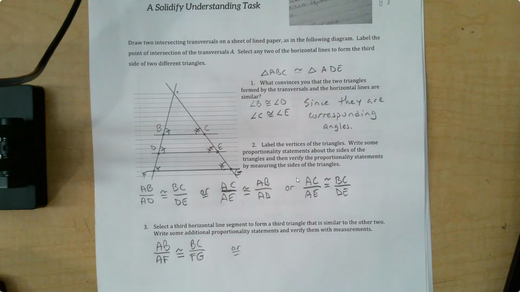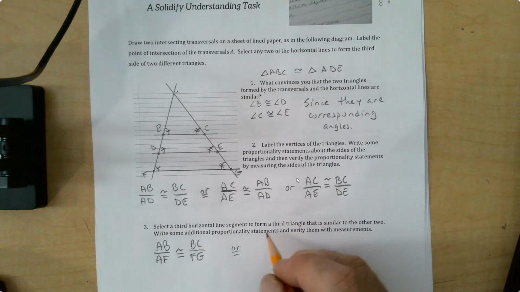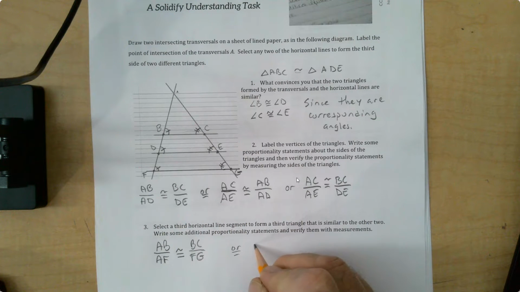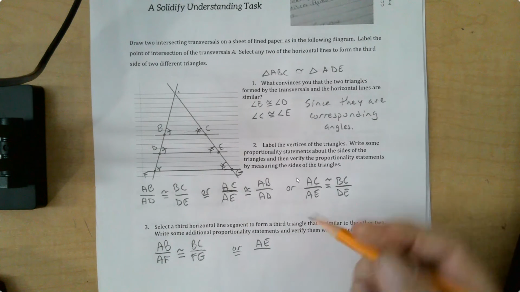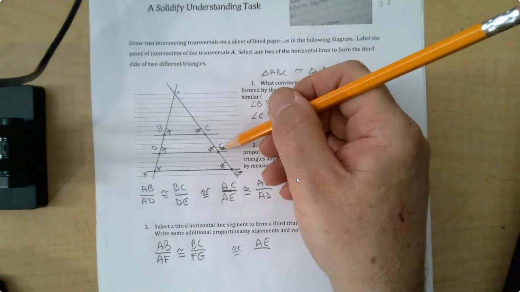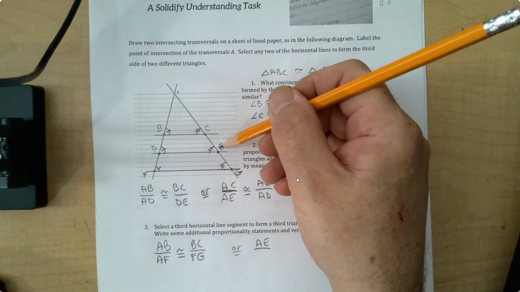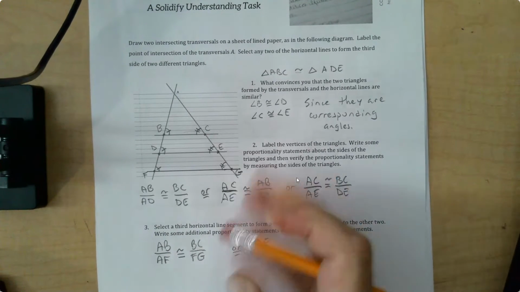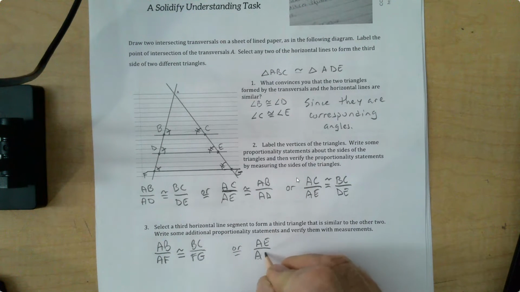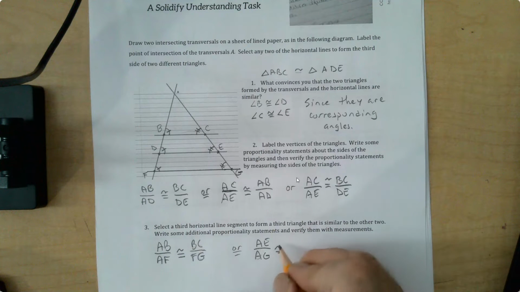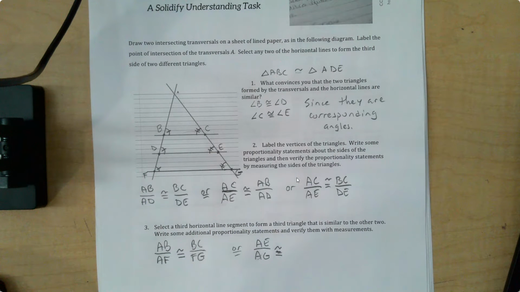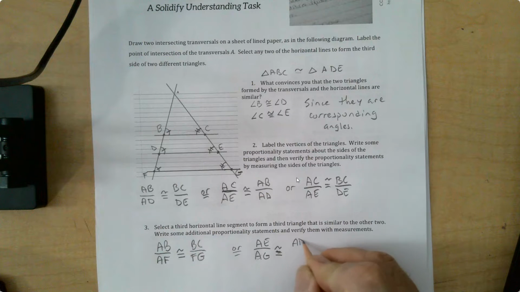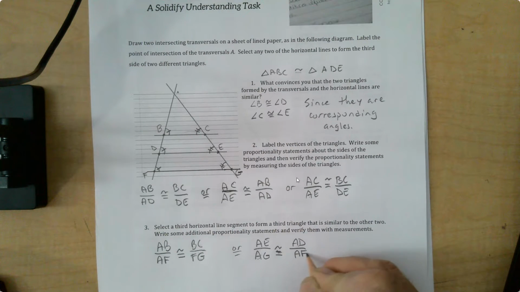And another proportion that I could write would be AE, so A to E is proportional to A to G. And that will be congruent to AD divided by AF.